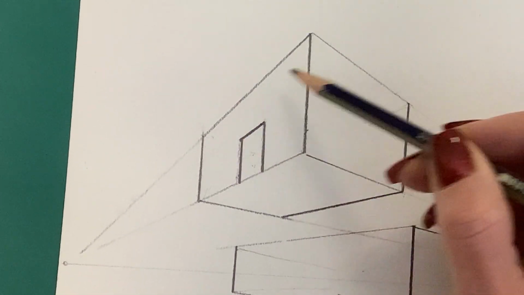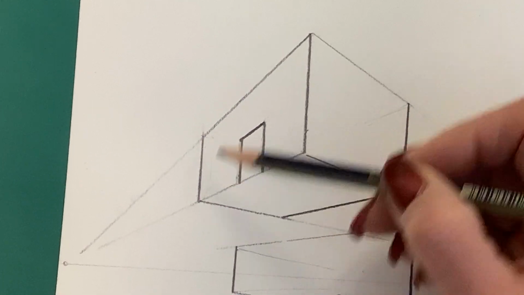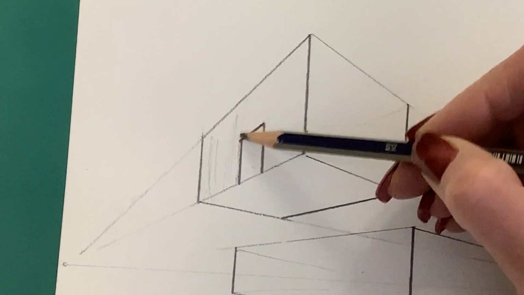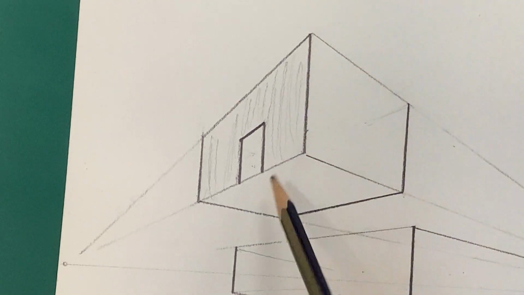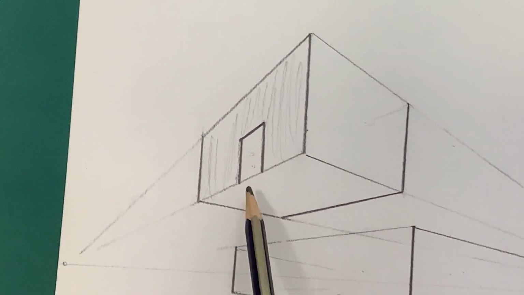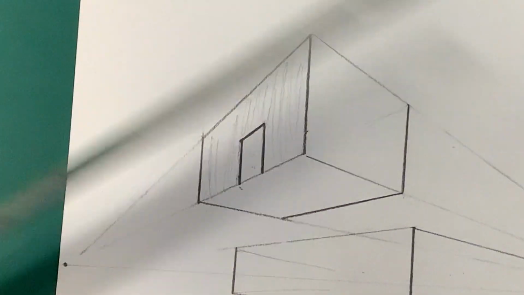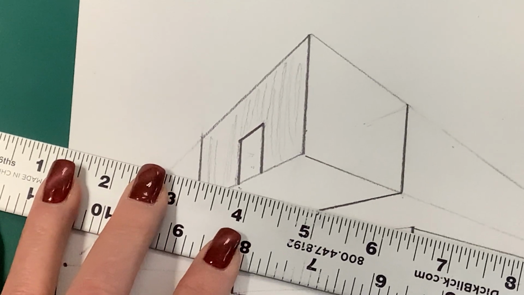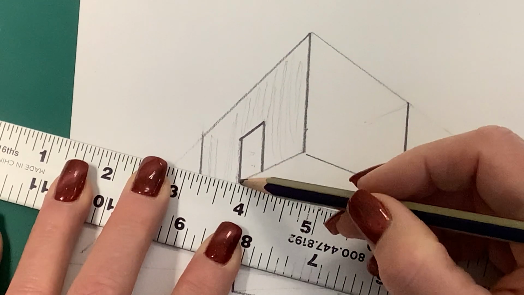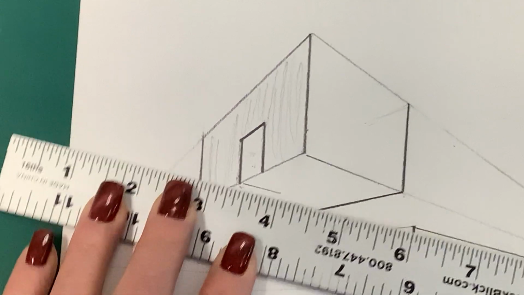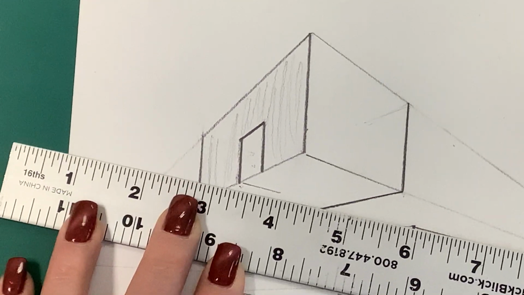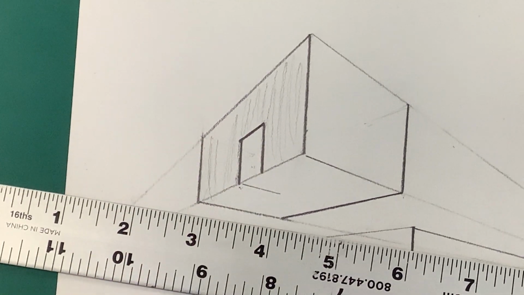But there is some negative space. Now this is all positive space. This shape here is all solid. But here, this is a hole. So you do have corners that you can consider. Now this corner, if I wanted this to look like there was a hole underneath here, then I would use those lines.